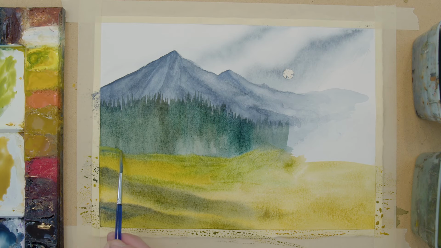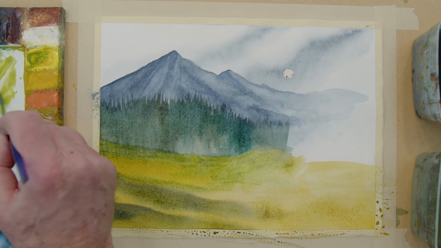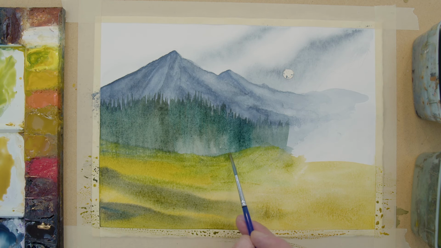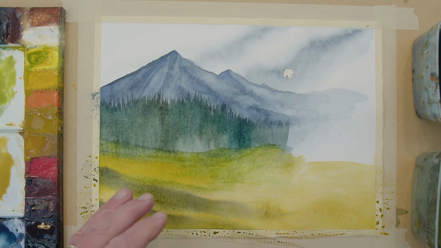With my rigger, I'm going to use that light green right at the base of these trees here and bring that right down like a mountain slope over on this side. I'm letting the paint be wet and run up into whatever those trees are doing up there. Okay, well, I wanted to have a pathway, and you can see I don't have a pathway. I've just painted everything solid.